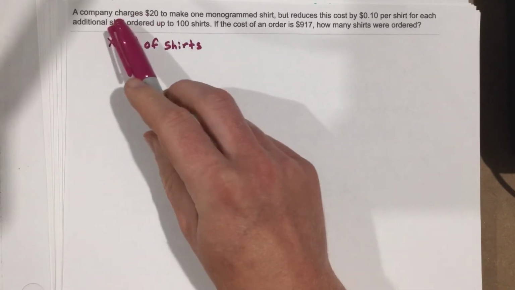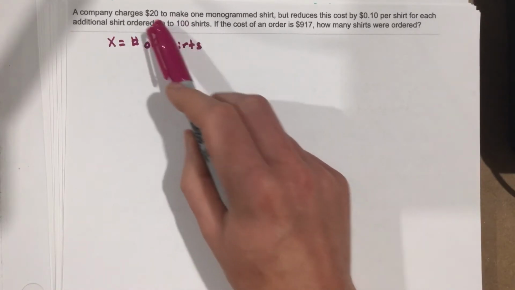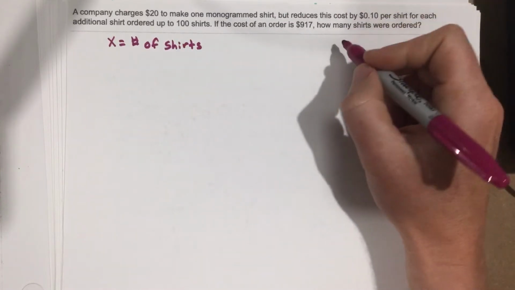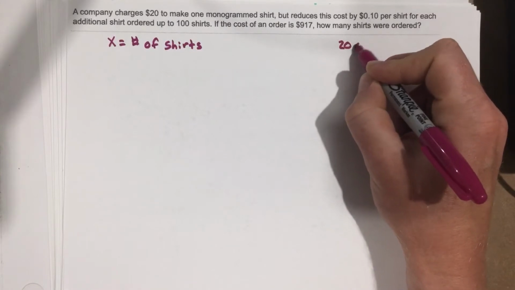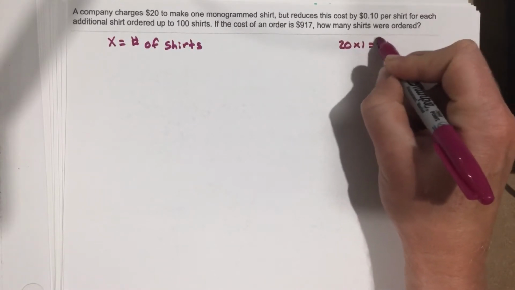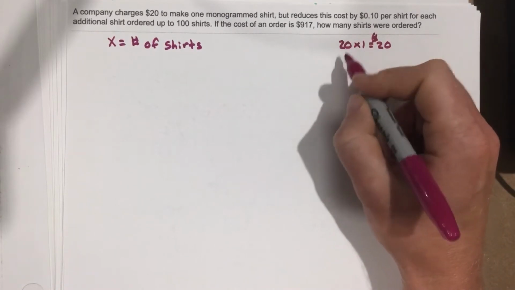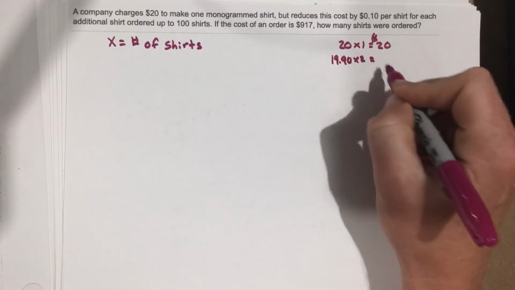Now, they say one shirt is $20. So if you just buy one, it's 20. But if you buy two, so let's write this out. If you buy one, it's just 20 times 1, which is $20, right? If you buy two, though, you're going to end up paying $19.90 times 2.